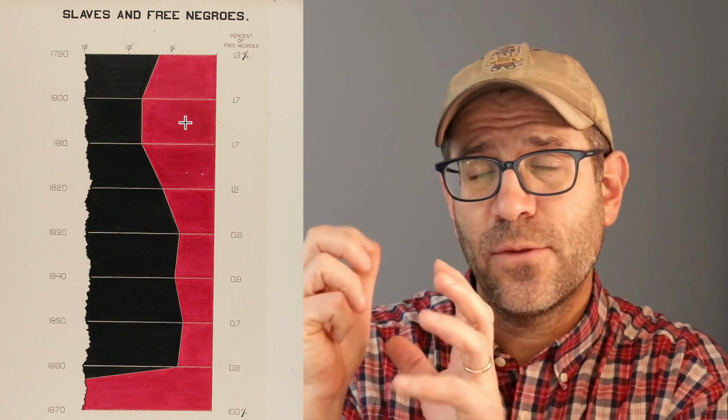So 3% was the max on the left side, but the maximum number of free Black people at the time in 1800 and 1810 was 1.7. I should add that this is in Georgia. So the first half of the collection was representing Black Georgians, and then the rest was Black Americans. And so he really zooms in, and then when you get to 1860 to 1870, boom, you go to 100% free. And so this red represents the free. And so again, I find it very arresting and very jarring, the story that he's telling here.